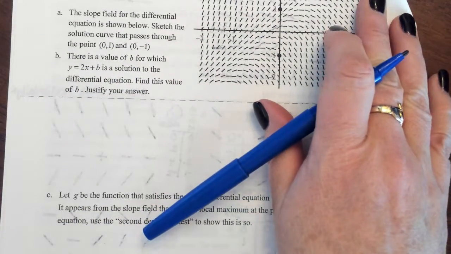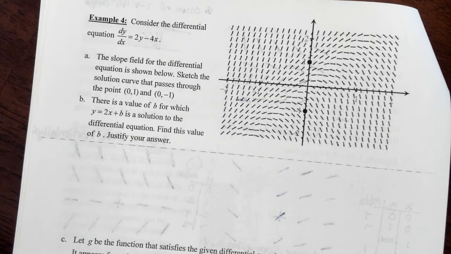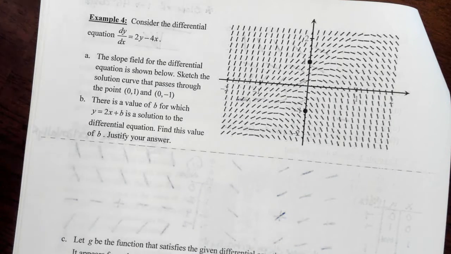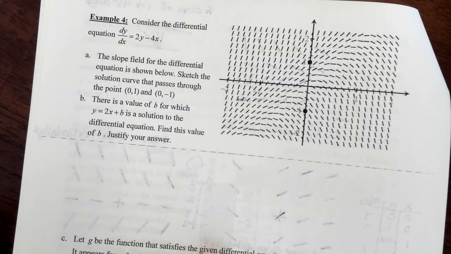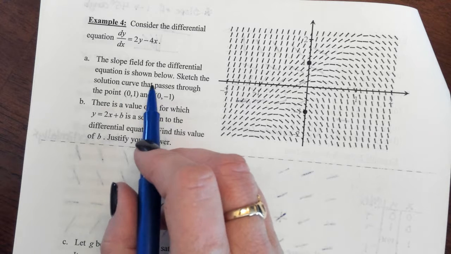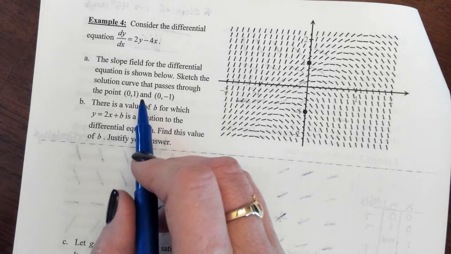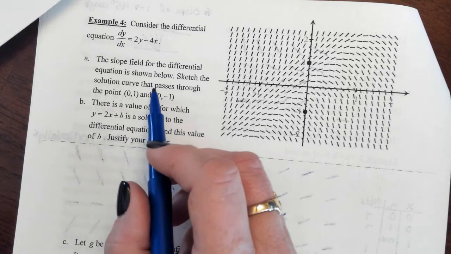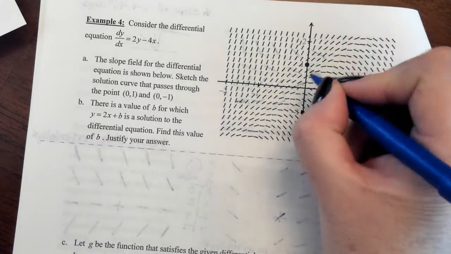So now here's an example of them giving you the slope field and they're giving you the differential equation. So here is where we've got the slope field for the differential equation. Sketch the solution that passes through the points 0, 1 and 0, -1. So here's 0, 1.